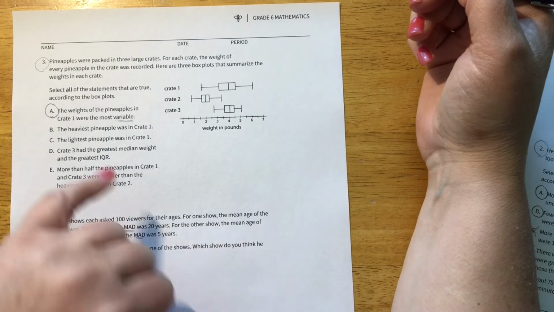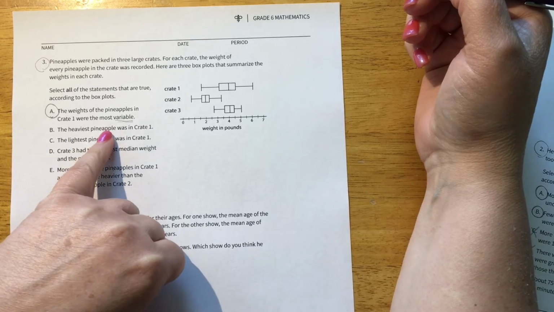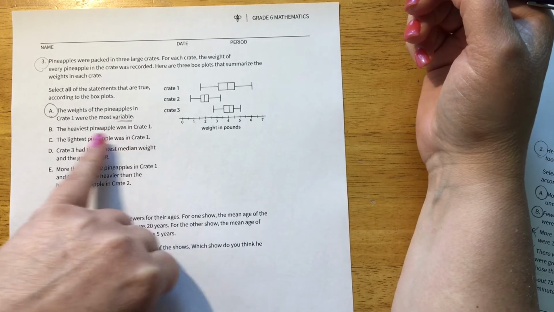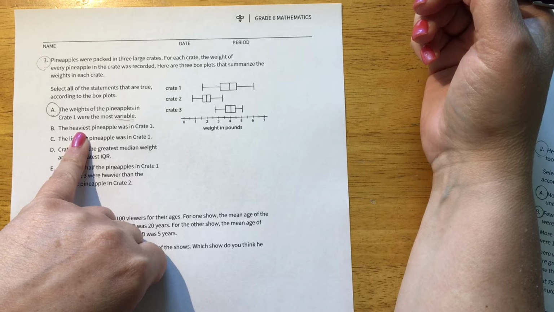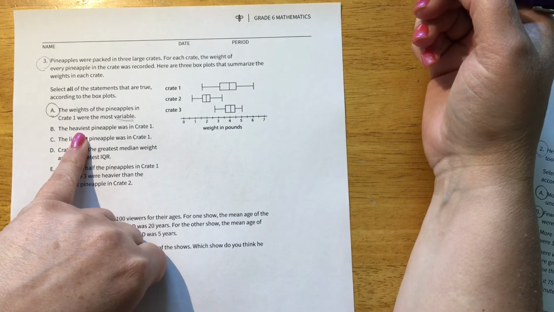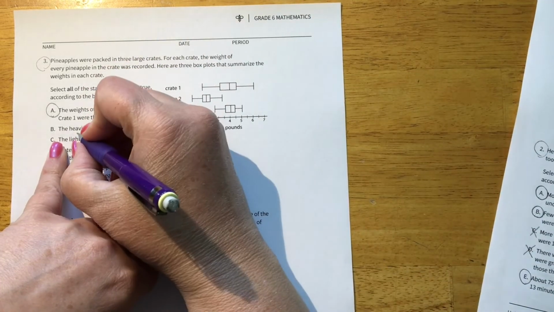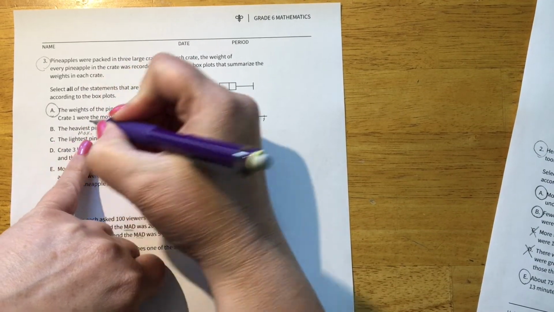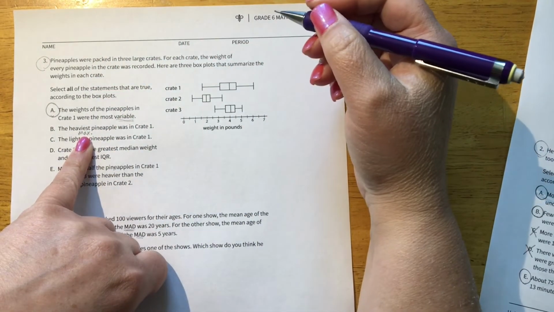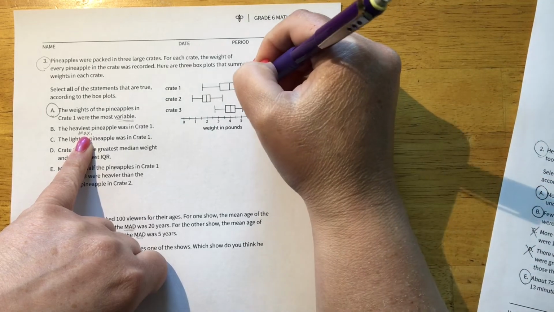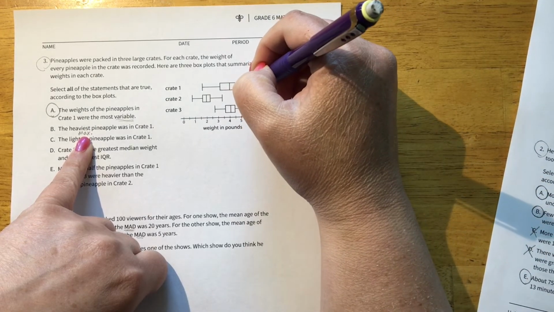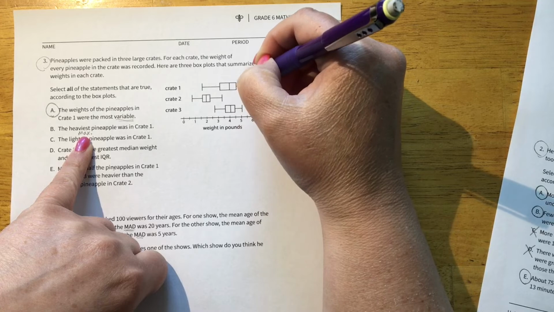Okay, let's go on to B. The heaviest pineapple was in crate 1. Well, how do I identify the heaviest pineapple? Well, the heaviest pineapple is the maximum, isn't it? So where are the maximums? Well, the maximums are at the far right-hand side of the whiskers. So the maximum of crate 1 is 6.